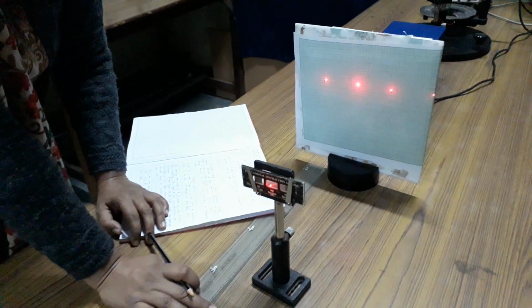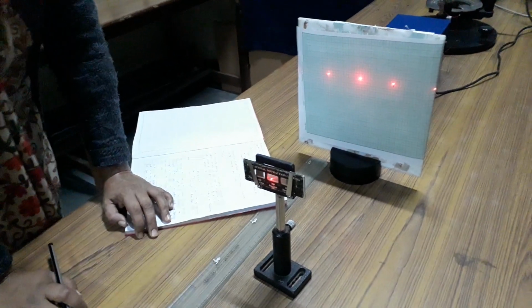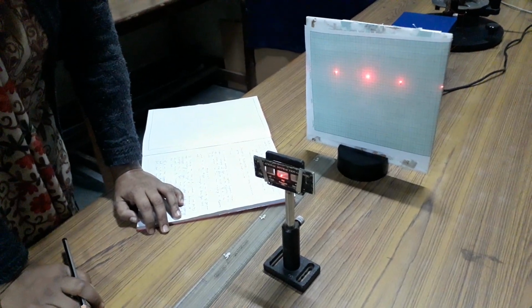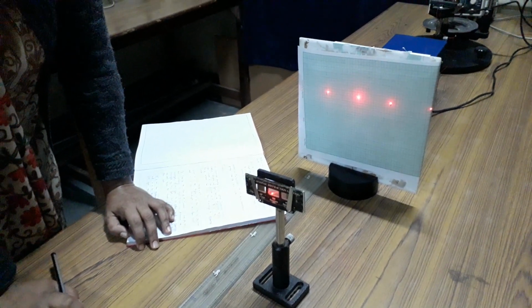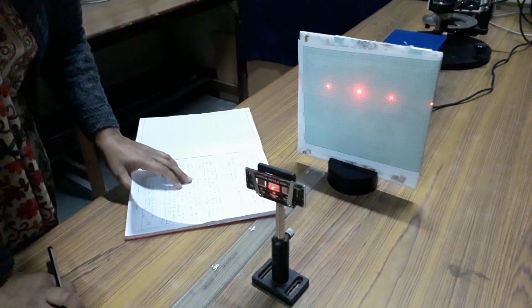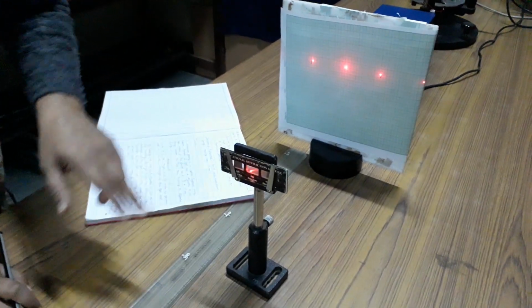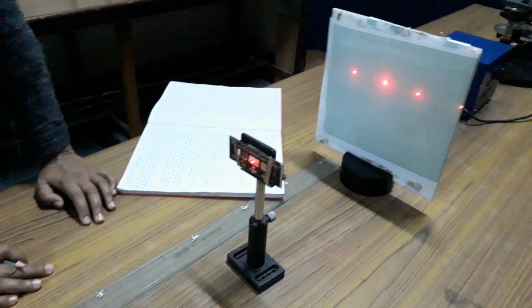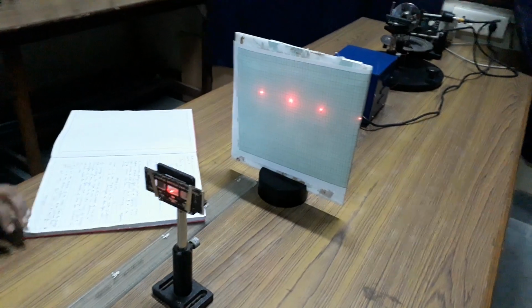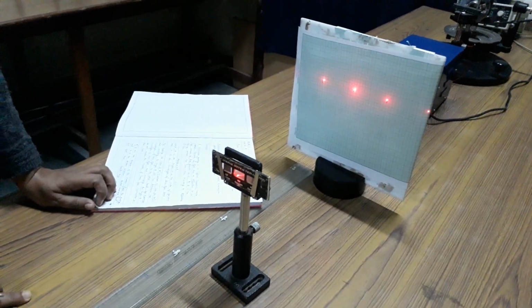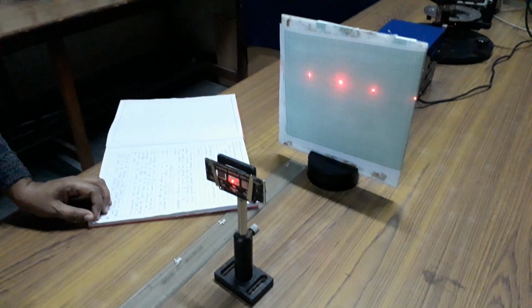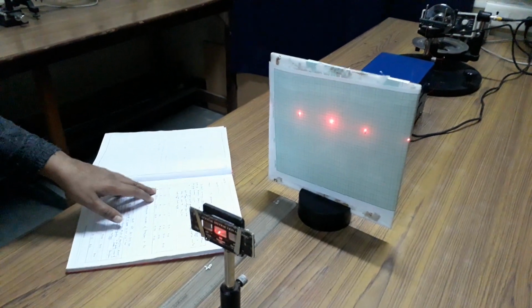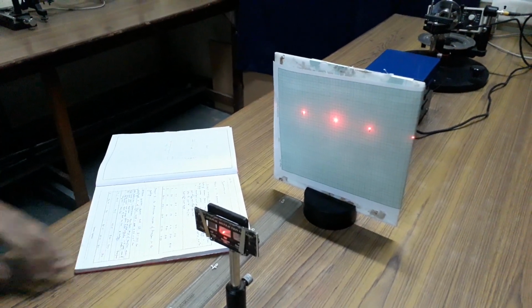Once I have found out theta, I'll use the formula d sine theta is equal to m lambda to find out the value of lambda. Here m will be equal to 1, and d, since I have here the number of lines per millimeter to be 300, so it will be 1 by 3000, where we have taken d to be the number of lines per centimeter. Okay. Then I'll tabulate those values here, find out the value of lambda.